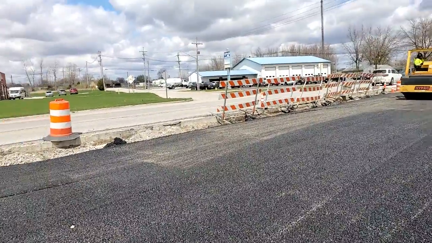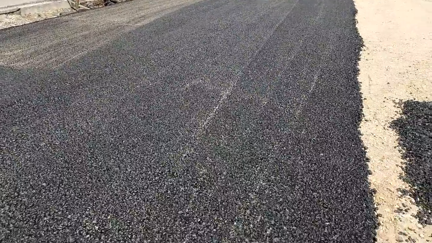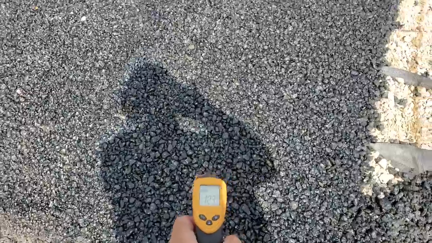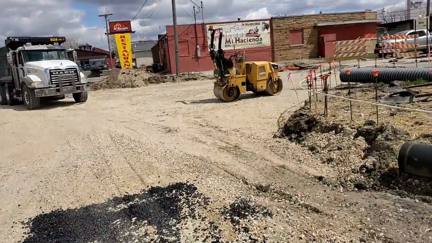What I'm going to do, I'm going to take another temperature. About 123 degrees. That's good.